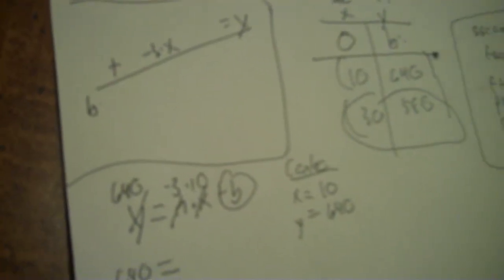Well, you started up high and you're going down 3 feet every second, and there's 10 seconds. So, negative 3 times 10 is negative 30. So after 10 seconds, it's gone down 30 from its initial amount. So now add 30, and that's your height you started at. So 670 equals B. That's my equation. 670 plus negative 3x equals y.